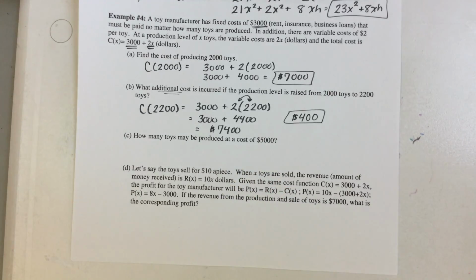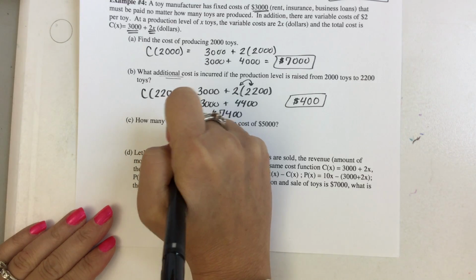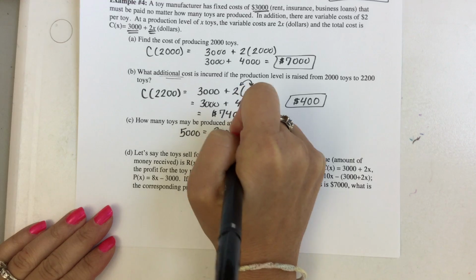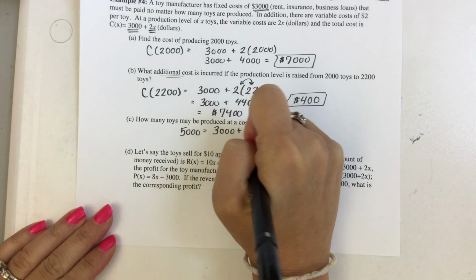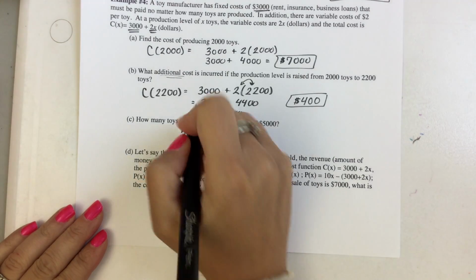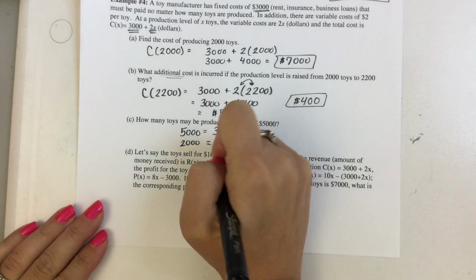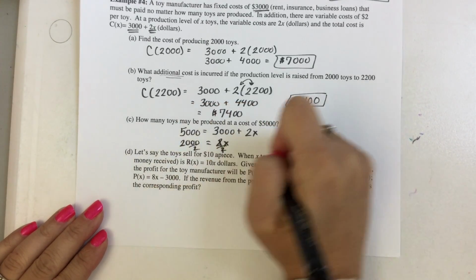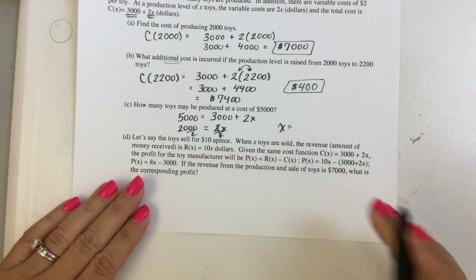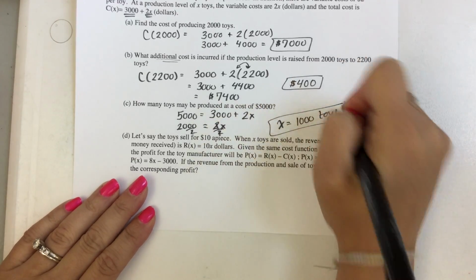How many toys can be produced if you have $5,000? So you have a cap on your cost, okay? You can only spend $5,000. So your cost could equal $5,000. Your fixed costs are $3,000 plus $2 per toy. We want to know how many toys you can make. So if I subtract 3,000, I would have 2,000 equals 2x. Divide both sides by 2, x, which represents the number of toys created. 2,000 divided by 2 is 1,000 toys.